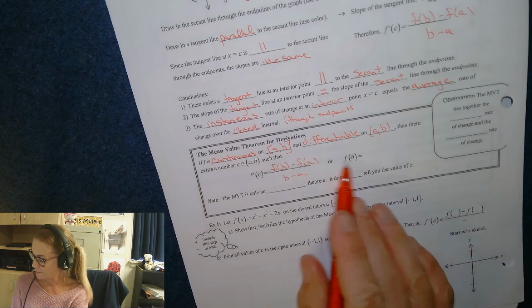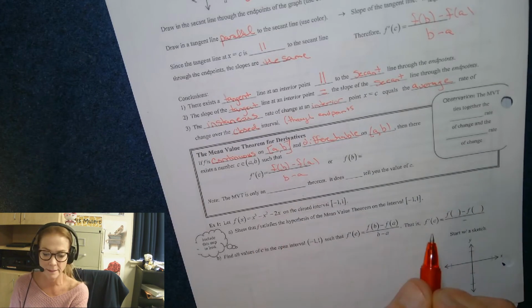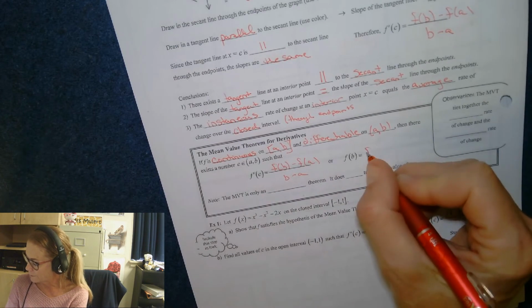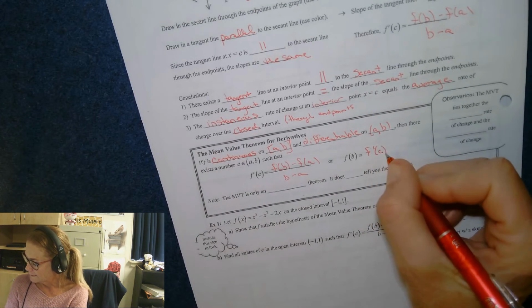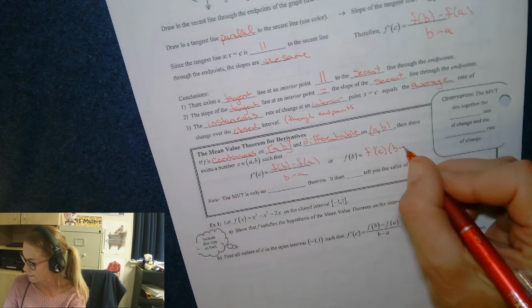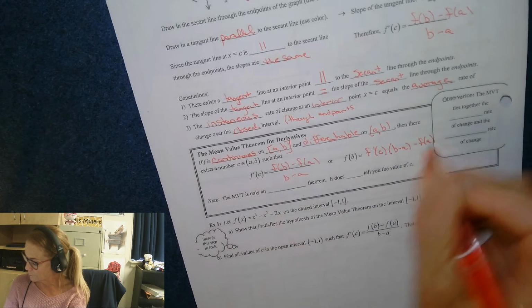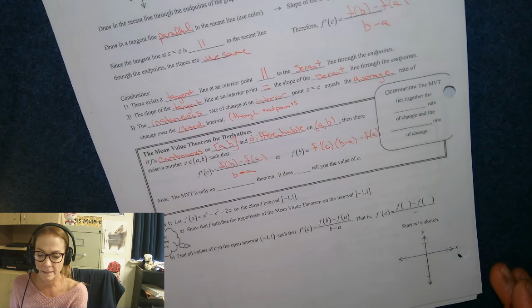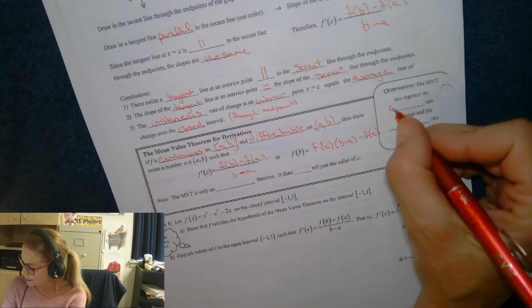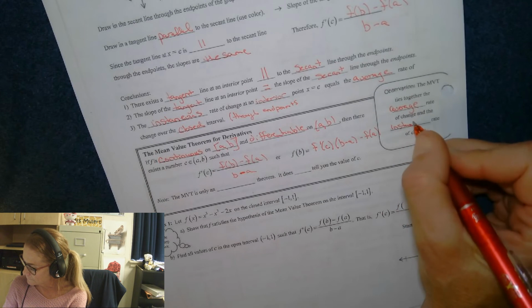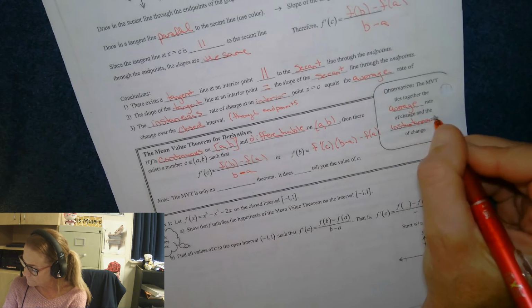So there's that. I mean, you could play with this if you want. If you wanted to solve for f of b for some reason, you could always say f prime of c times b minus a plus f of a. So you can always manipulate this if you need it in a problem. Okay. The MVT ties together the average rate of change and the instantaneous.